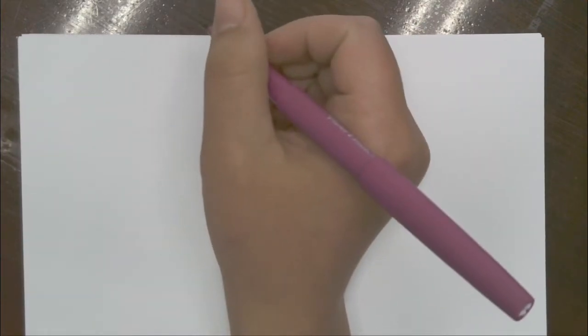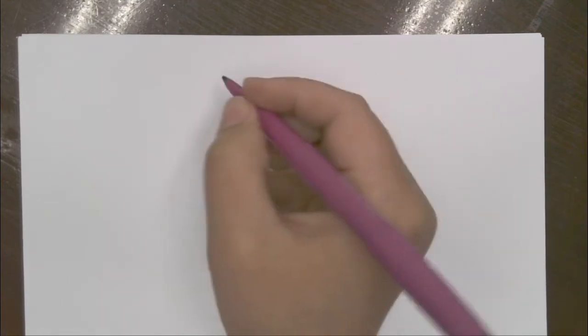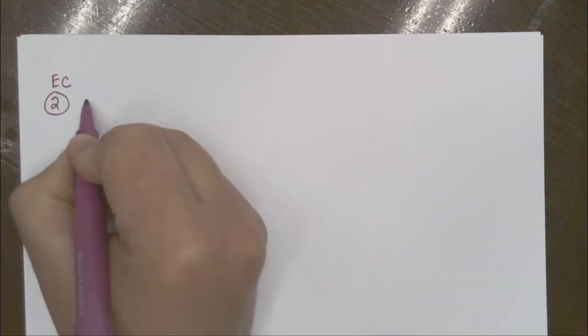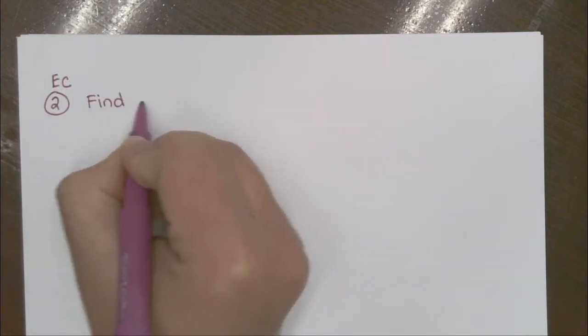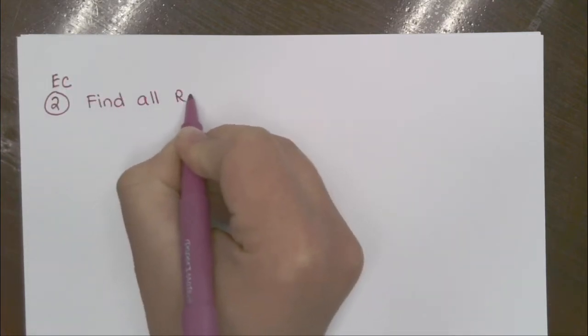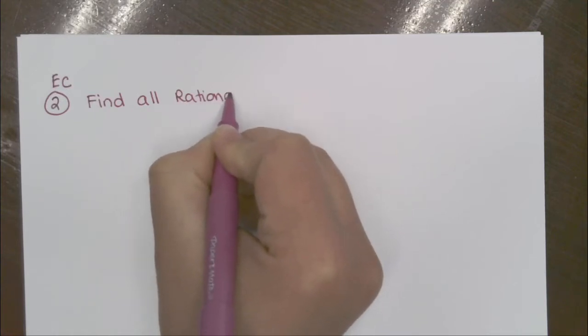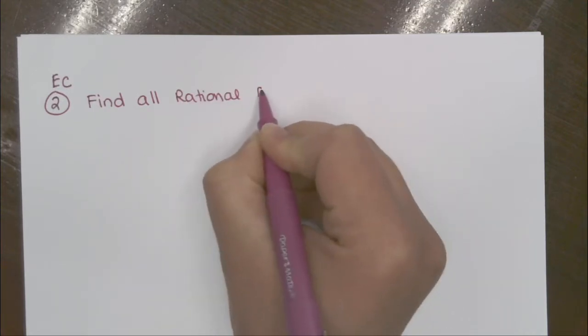There are 2 different versions. If I'm not writing down the question that you have, I'm just doing the other version. The other version is going to be posted on Google Classroom because I did it with the other class. On question number 2, this was an extra credit. It's asking you to find all, keyword here is rational, zeros.